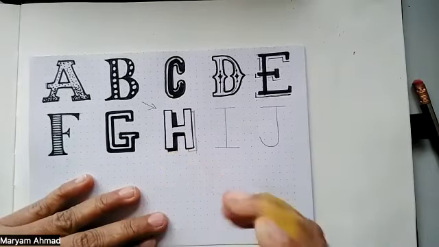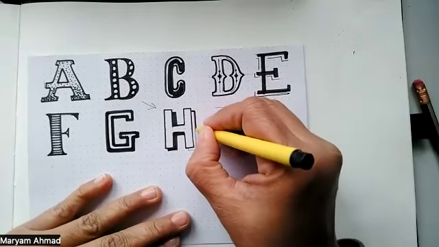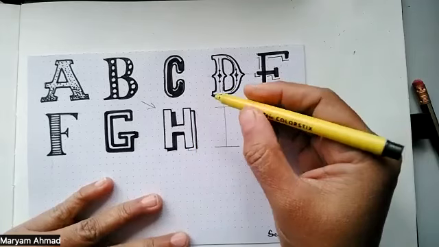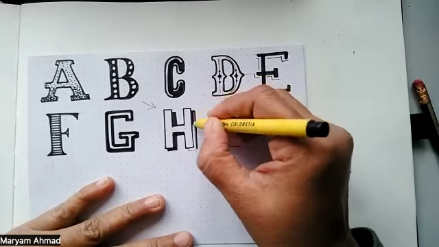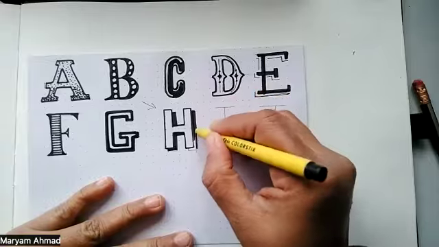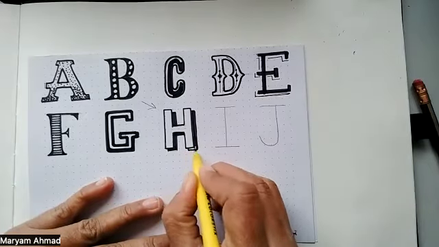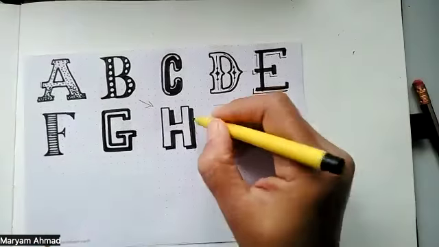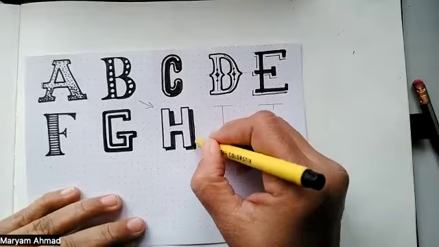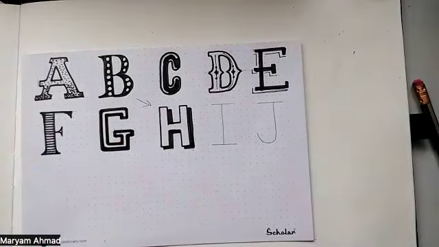I've kept this alphabet as simple as possible so that you can understand the concept of a shadow. Okay, so your alphabet is plain, and this is how the shadow falls.